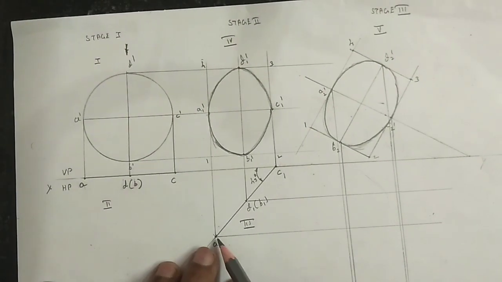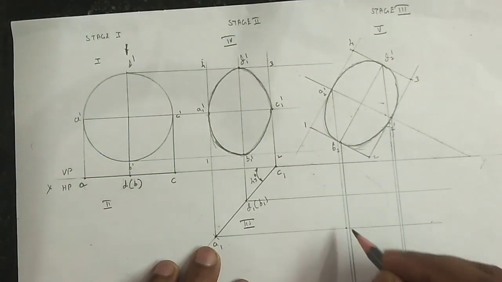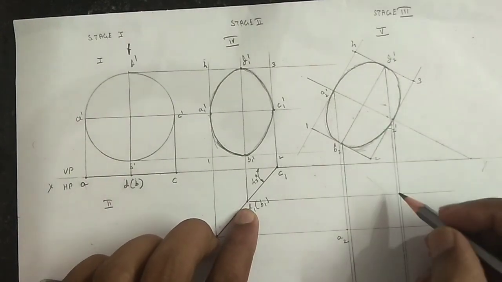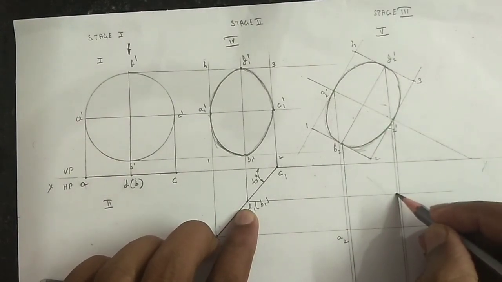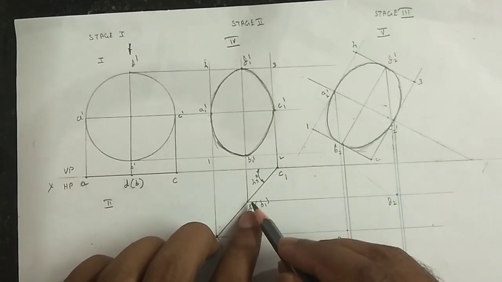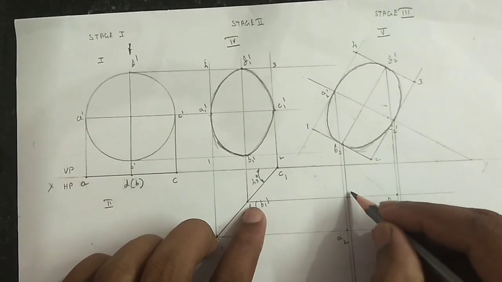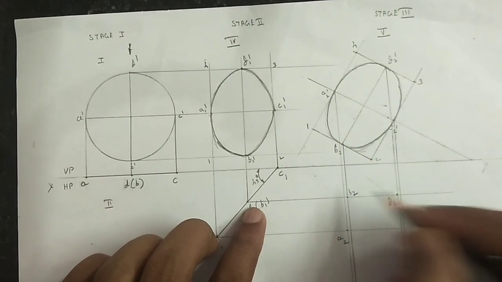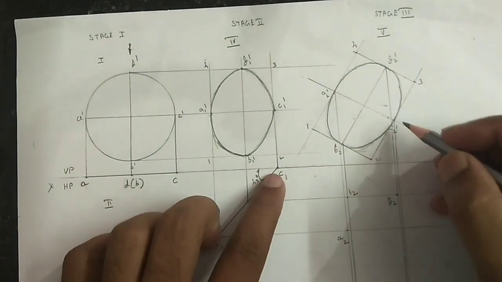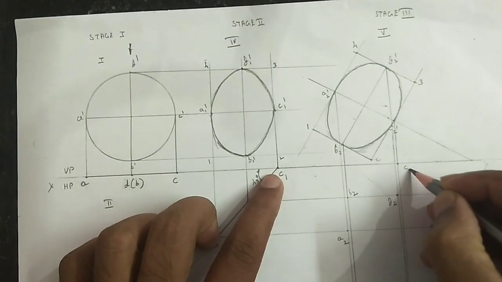So A and A line, this is the point A2. D and D line both meet here, so this is D2. B and B line both meet here, this is B2. And then C and C line meet here, so this is the point C2.